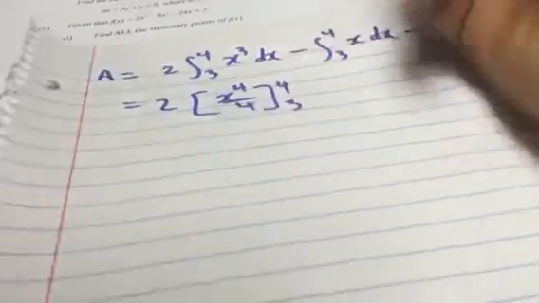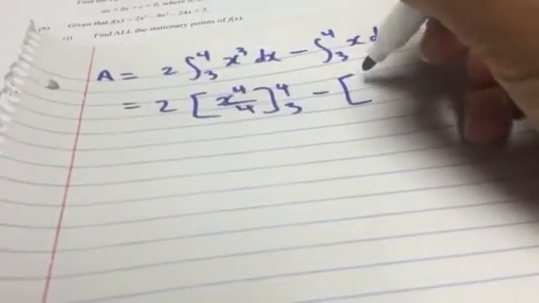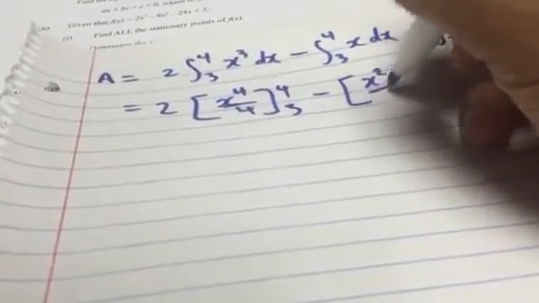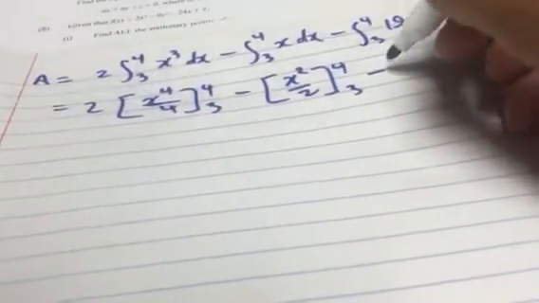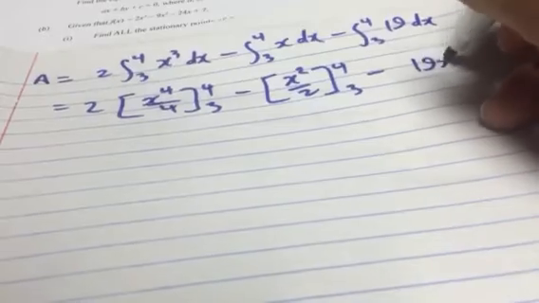That is 2 times, this will be x to the 4th on 4, minus, this will be x squared on 2, minus 19x.